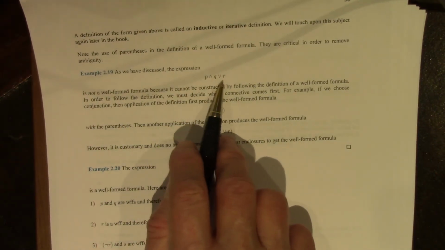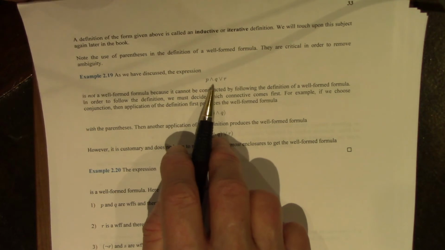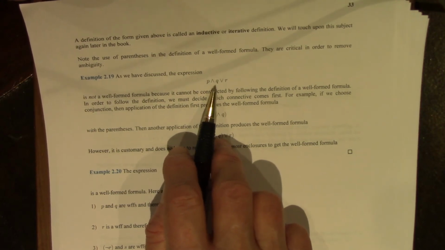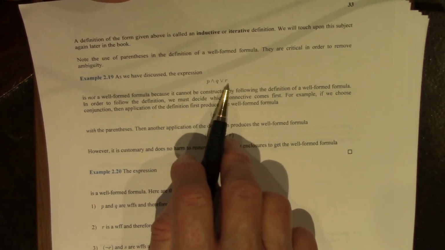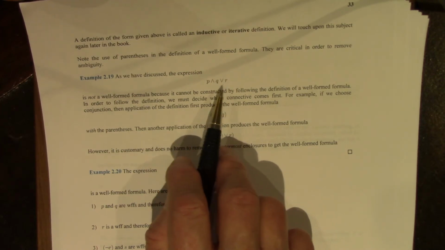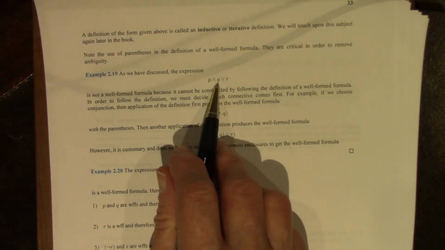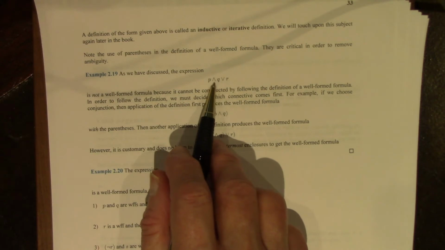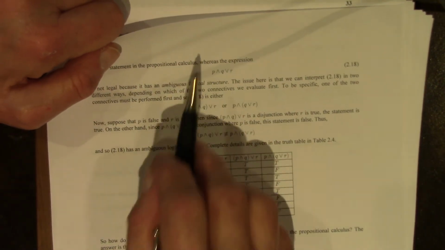So as we've seen, this is not a well-formed formula. And the reason is that you cannot construct this by following the definition. You can start with P, you can start with Q, you can start with R. Those are variables, so they're well-formed formulas by themselves, but when you start to assemble them, if you want to do P and Q, you have to put parentheses. So whichever connective you decide to do first is going to require that extra parentheses, and so you're going to end up with one of these two. You're not going to end up with this.